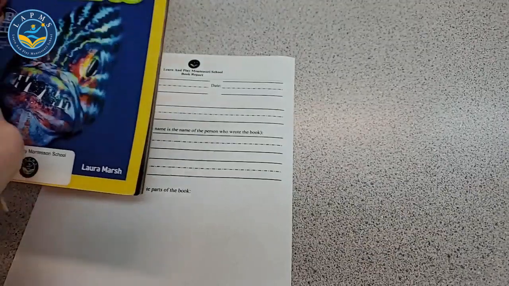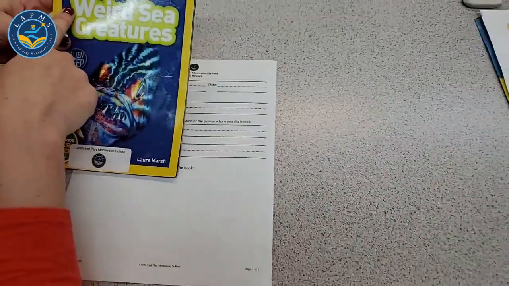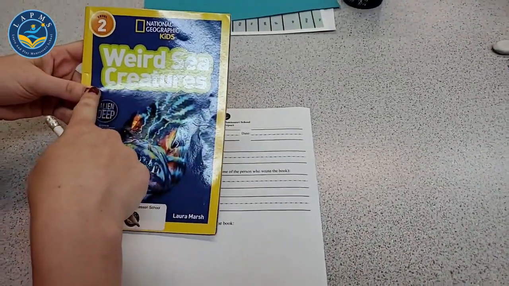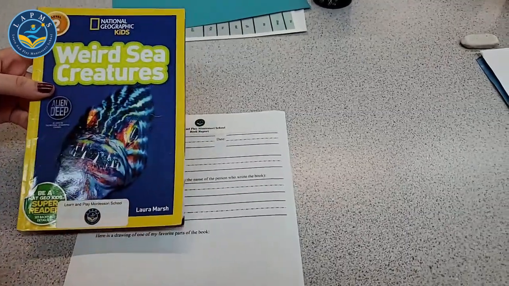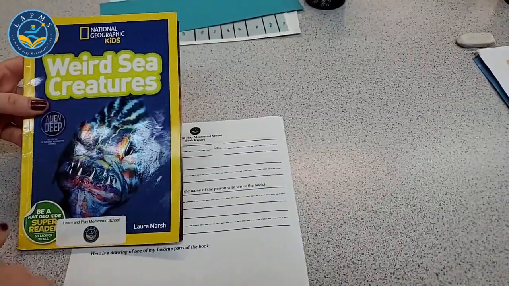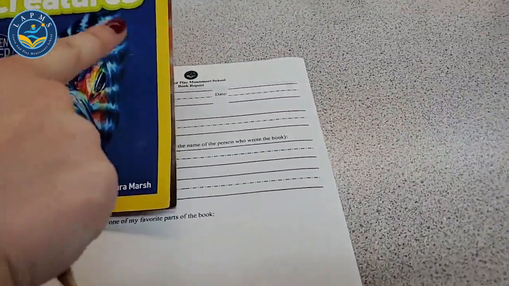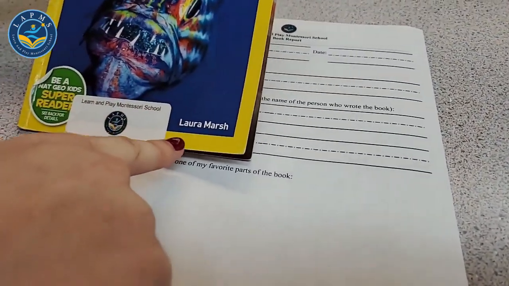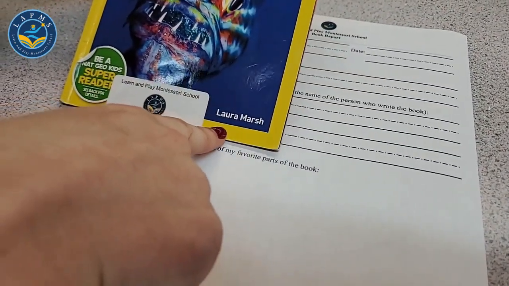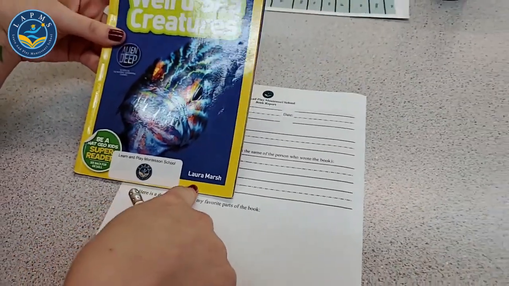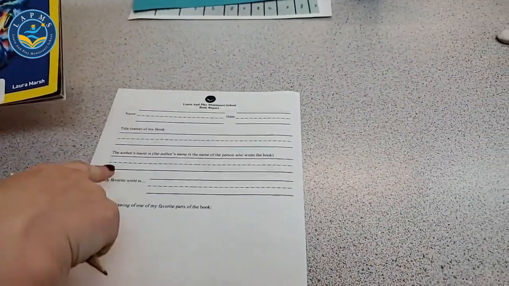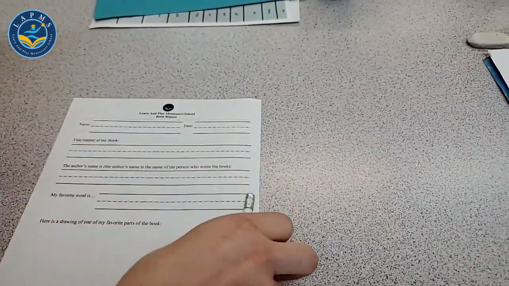And let's see, what's the title? Weird Sea Creatures. Right? And the author, do you guys see the author? There she is, Laura Marsh. So that's why I put out the author and the title, okay?